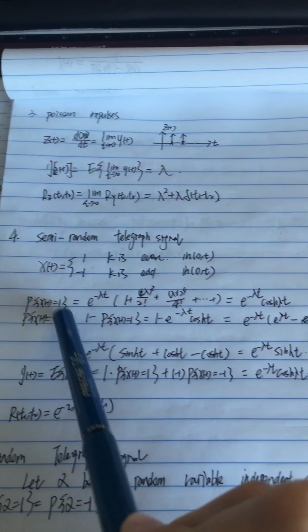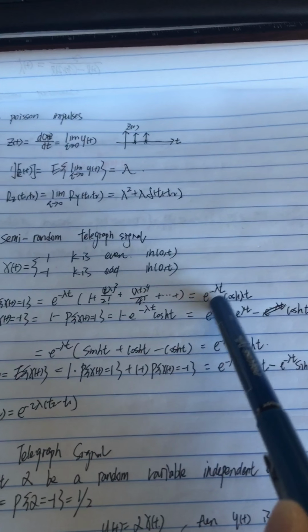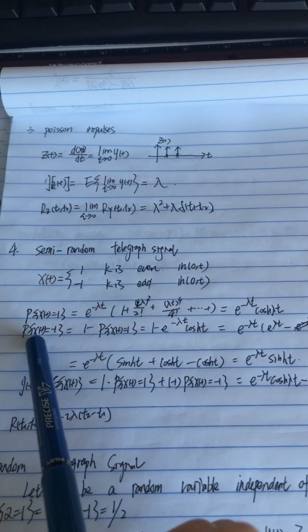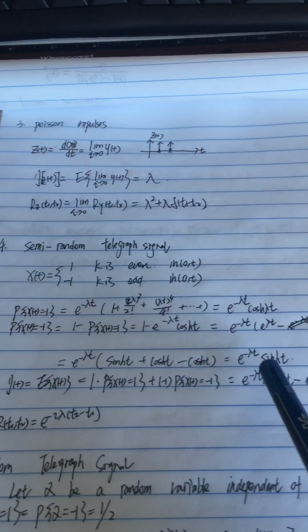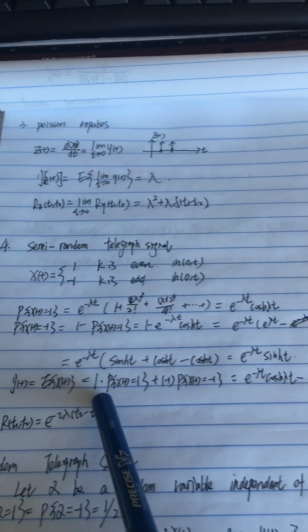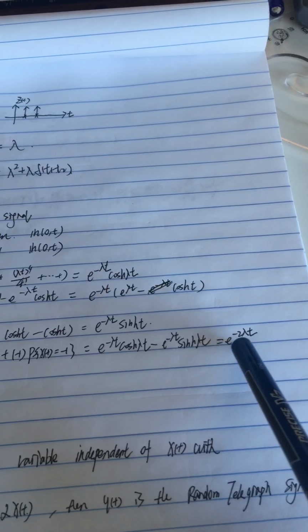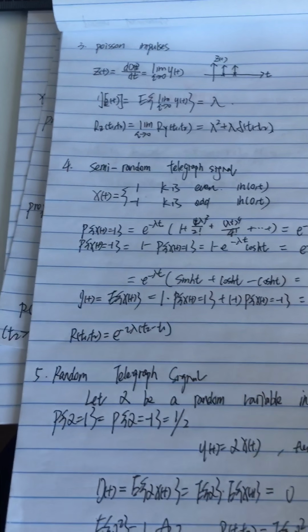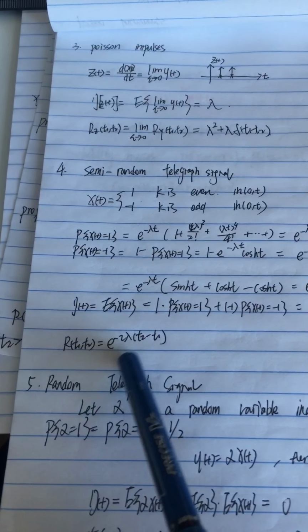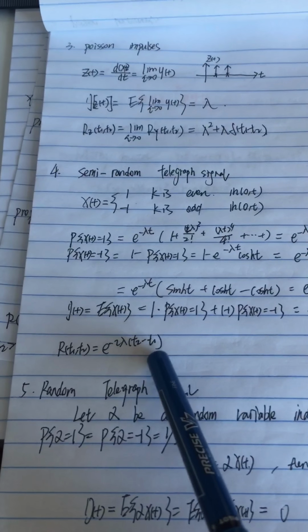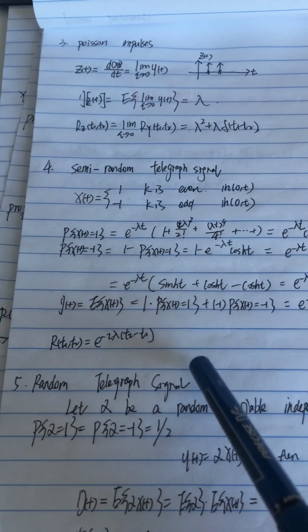The probability of X_t equal to 1 is e to the lambda here, and the probability of X_t equal to minus 1 is here. So the mean of it, you add these, and finally you get e to the minus 2 lambda t. And the correlation is e to the minus 2 lambda (t1 minus t2). So this is in homework 9.